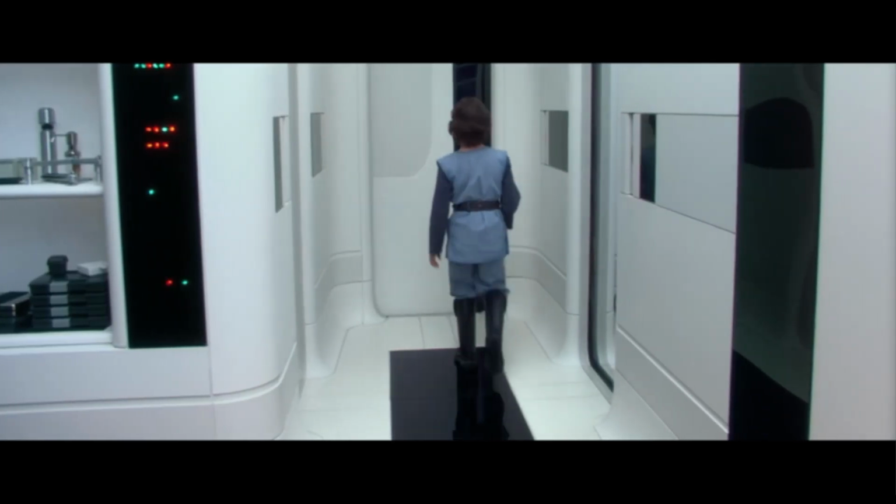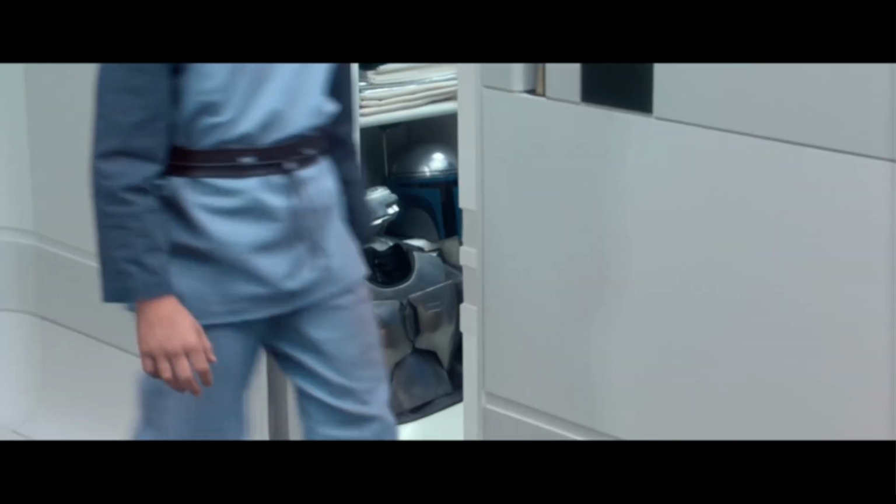Granted, we don't actually see the armor until midway through the scene, and even then, it's only a glimpse, but in 2002, everyone who saw the movie knew what Fett's armor looked like, so this quick shot is little more than confirmation for Obi-Wan, than confirmation for us, the audience.